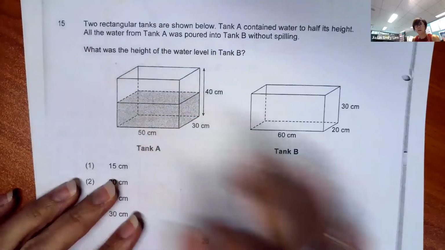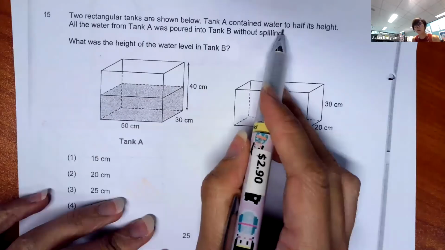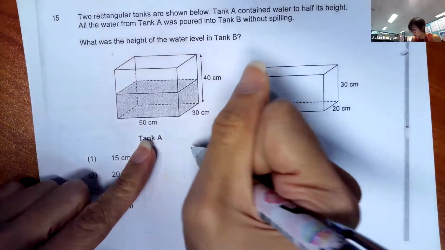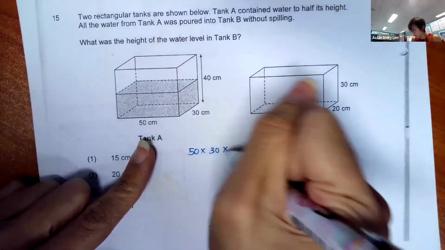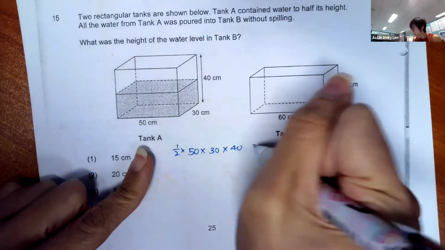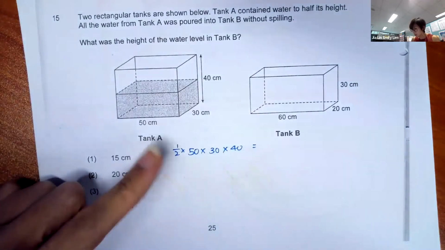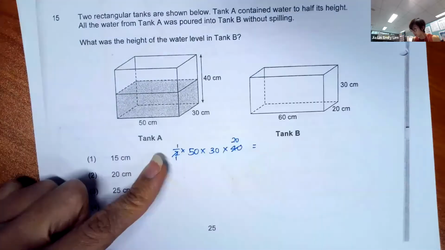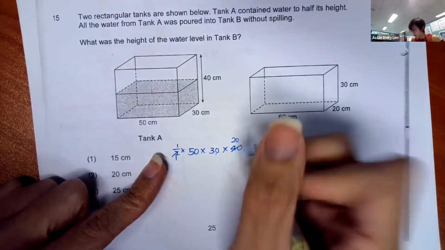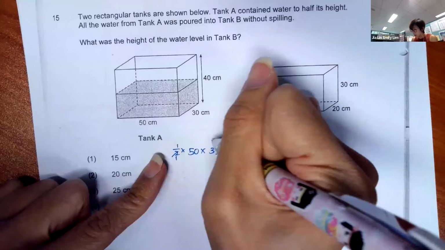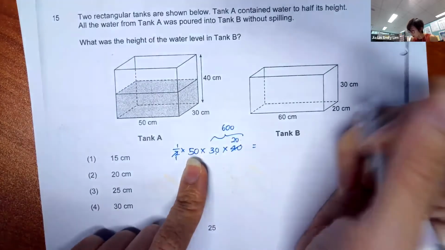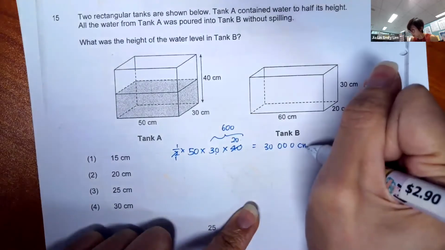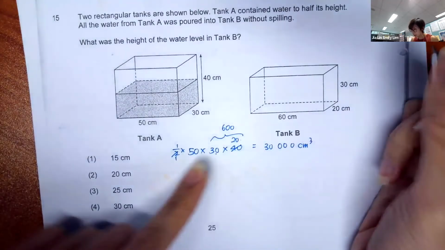In question 15, tank A contains water to half its height, so it's half of this whole tank. So I have half times 50 times 30 times 40, which can cross cancel with this. So I'm left with 50 times 30 times 20. 30 times 20 is 600. 600 times 50 would be 30,000 cubic centimeters. So this was the amount of water inside this tank.